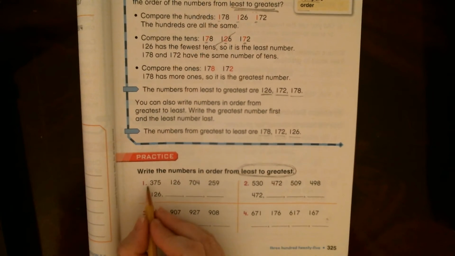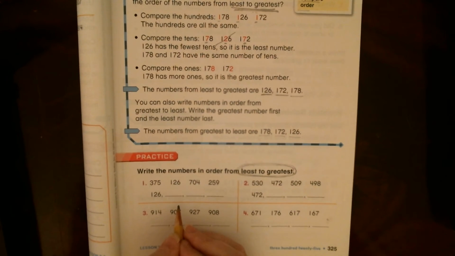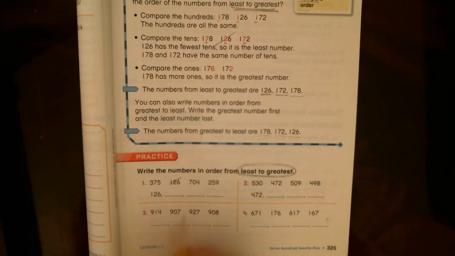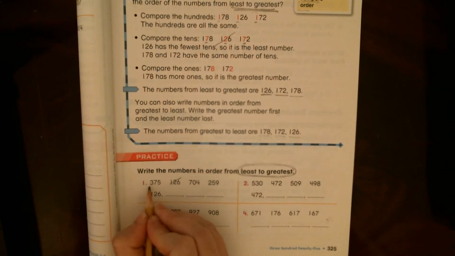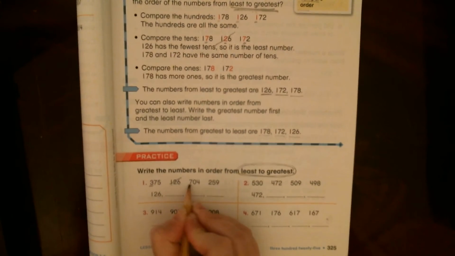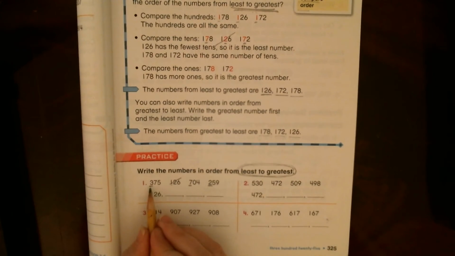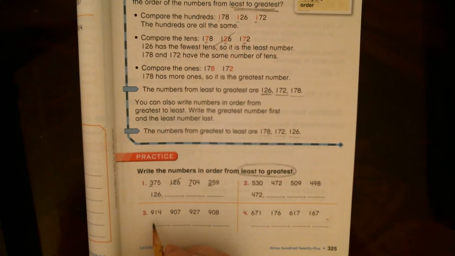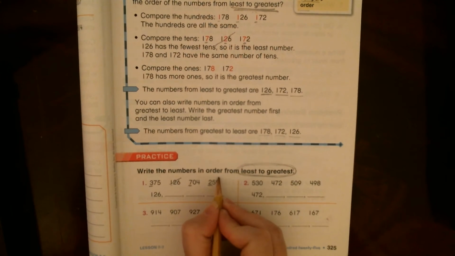For number one, they already started it for you. These are all three-digit numbers, so I know I'm going to look at the hundreds place. They went ahead and wrote 126 because it has 1 in the hundreds place. So I'm going to cross it off because I've used that one. Let's look at the next one. We need to see which one is the smallest, 300s, 700s, or 200s. And I know that 2 is smaller than 3 and 7.